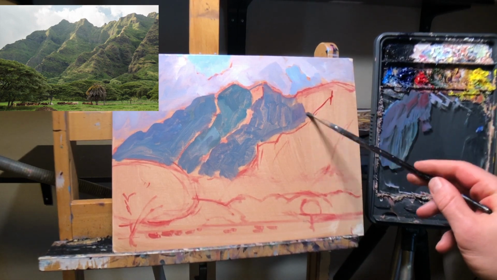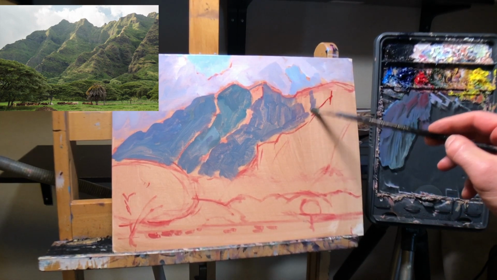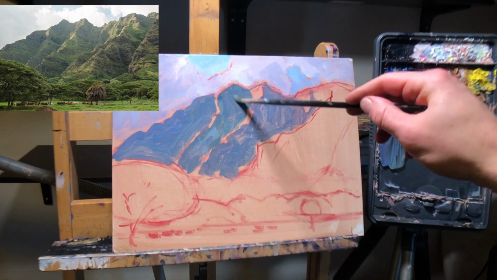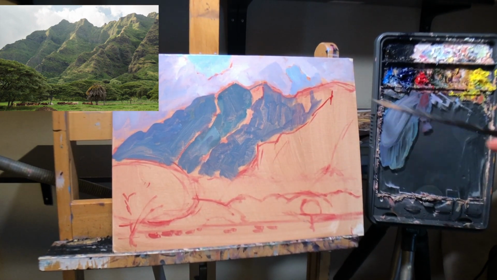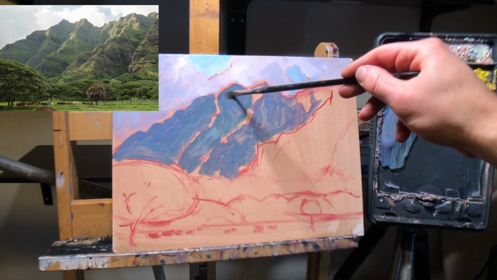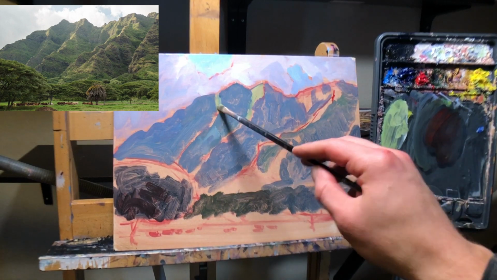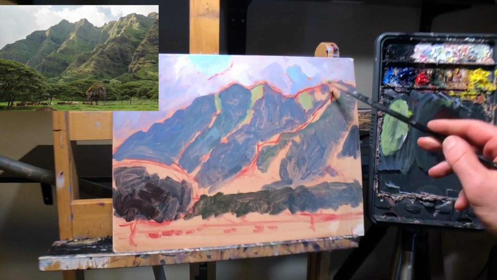I'm keeping the paint really thin. I'm not worried about being completely accurate right now. I'm just getting as close as I can. I'll be adjusting this a lot, going back and forth with it, color and value wise, and building on it. But right now I just want to get something down so that I can start gauging the value of it with the sky, and then also the trees.